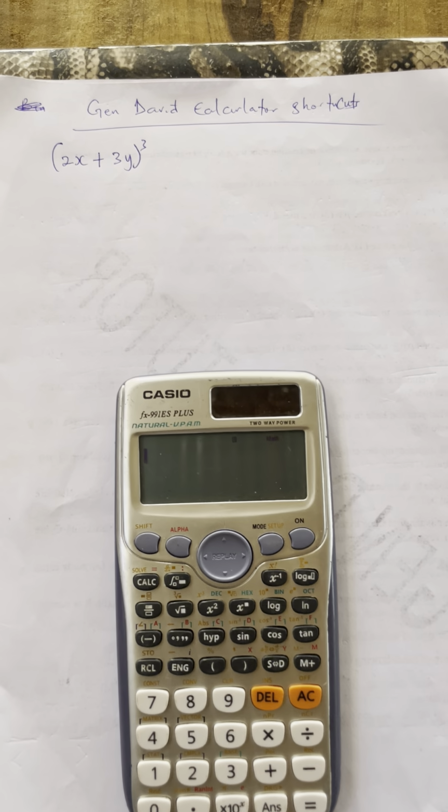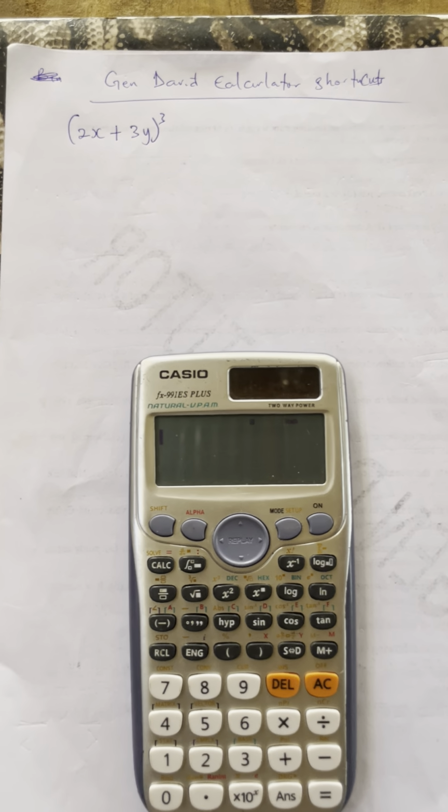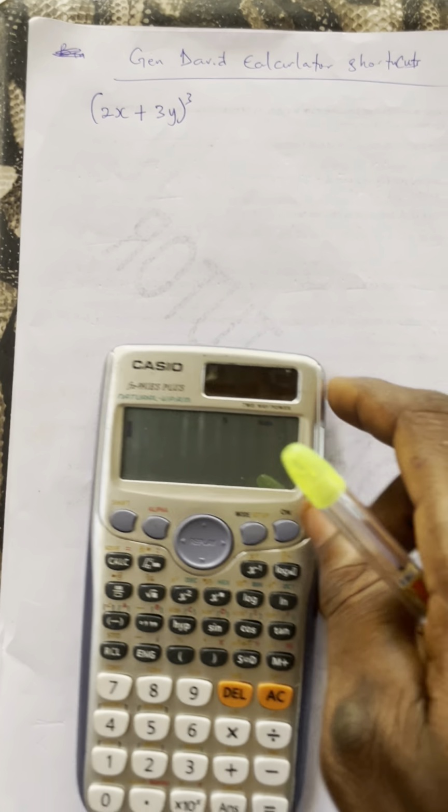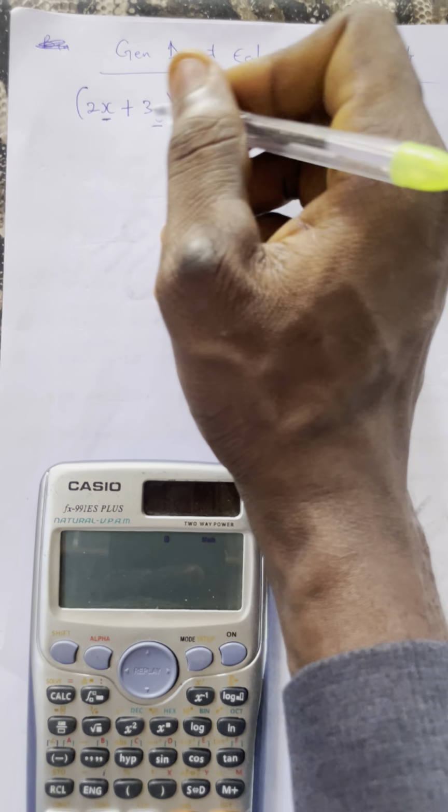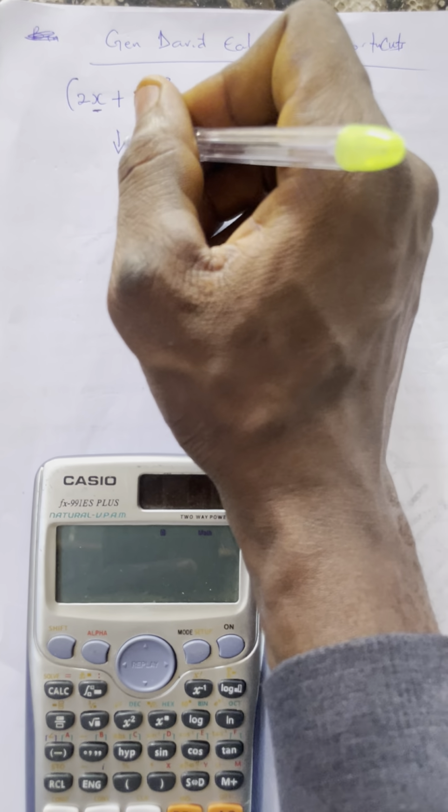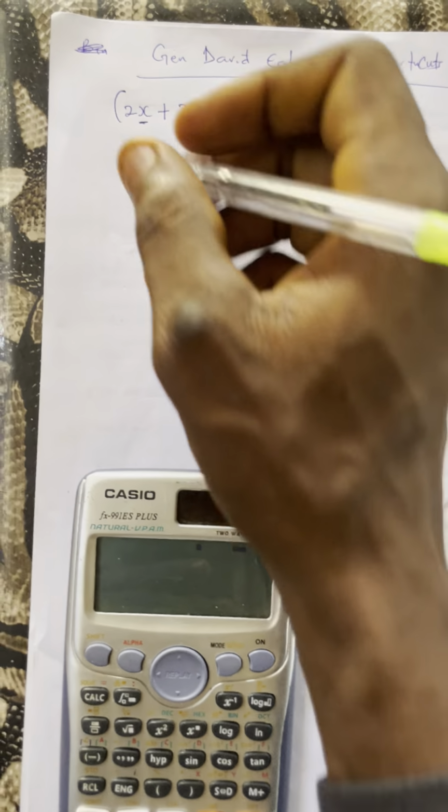The first step is that you will firstly deal with the alphabet that is here. So as the alphabet here decreases, the alphabet here will increase. So let us see. What's the alphabet here? That's x. So as I have x raised by 3, y will be raised by 0. As I have x raised by 2, y raised by 1.